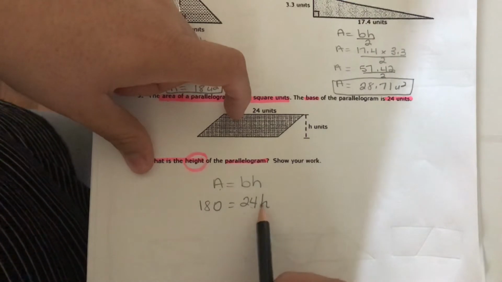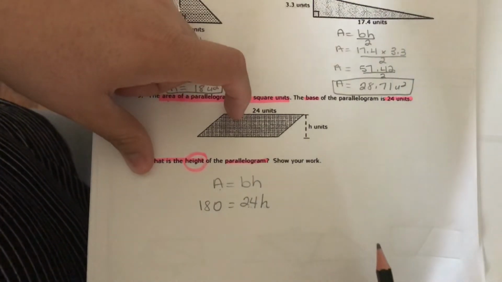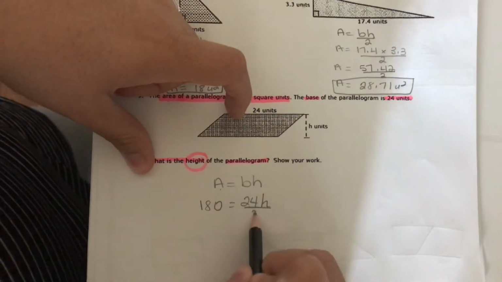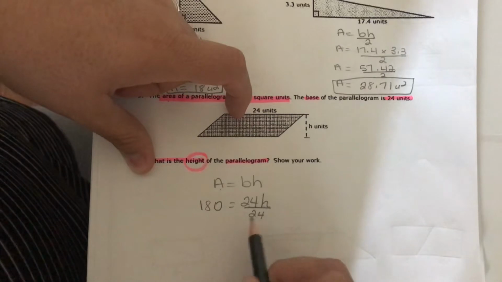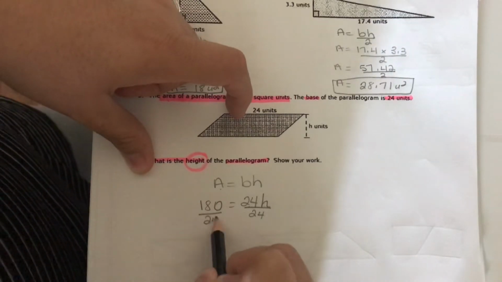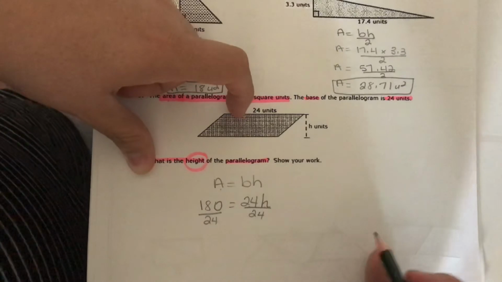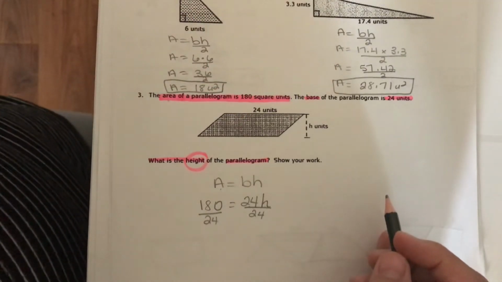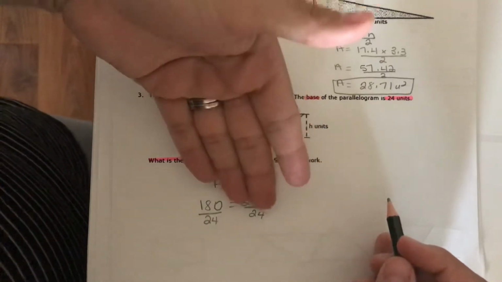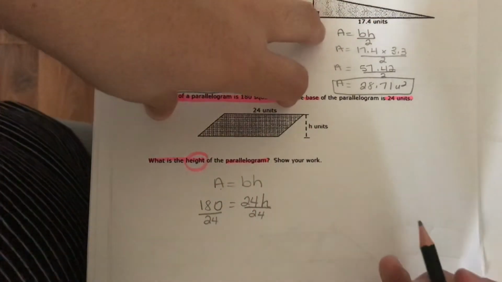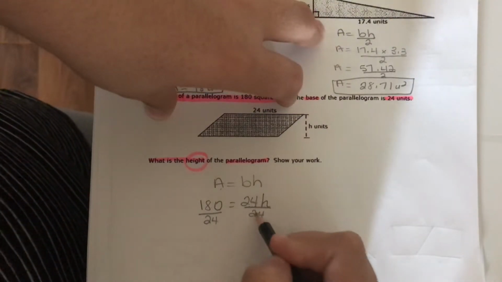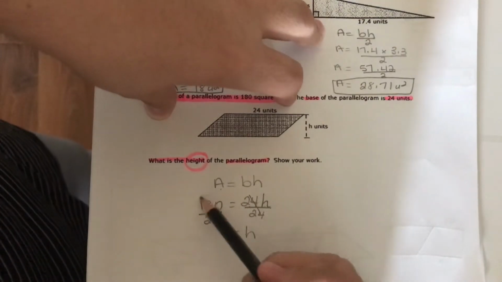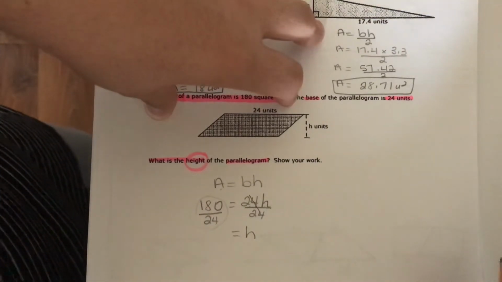So the opposite of multiplication is division. So what we have to do is divide both sides by 24 because what you do to one side, you must do to the other. That's the golden rule in math. Kind of like the golden rule in life is treat others the way you want to be treated. The golden rule in math is what you do to one side, you do to the other. So that 24 divided by 24 is 1, which is why H stays by itself. And then on the side, you work out that.